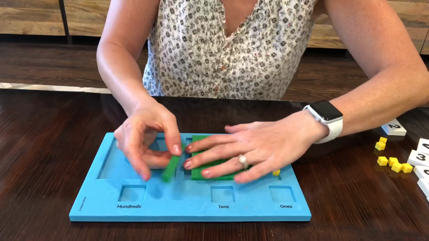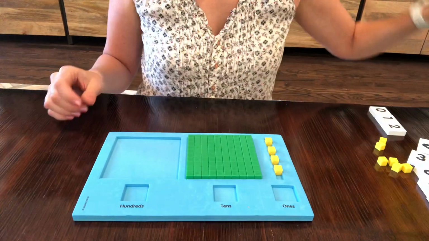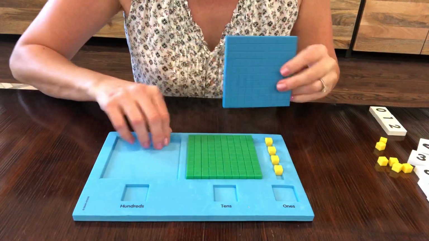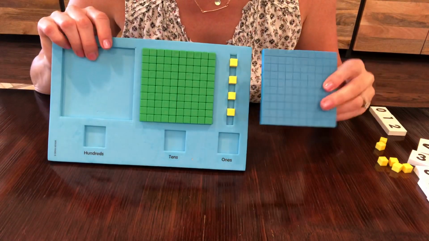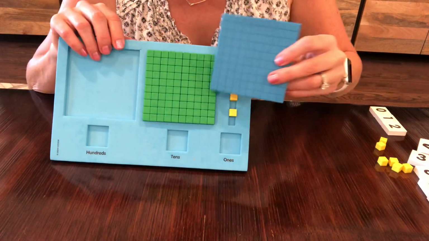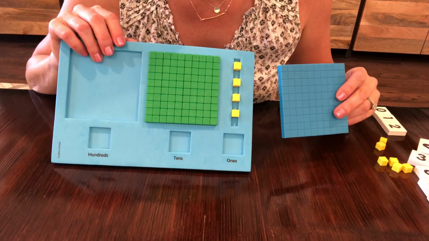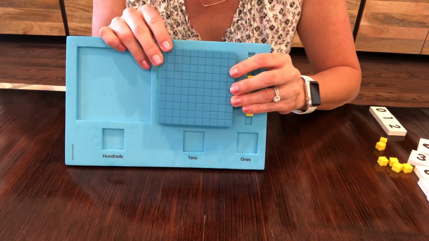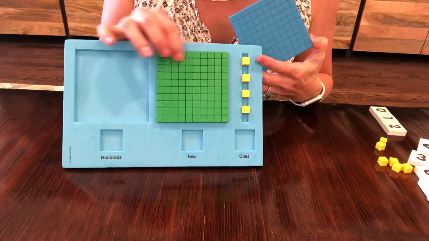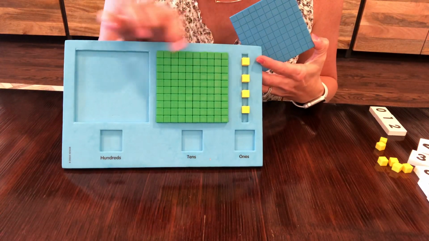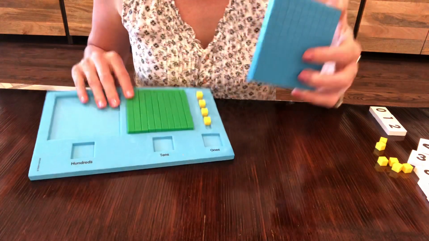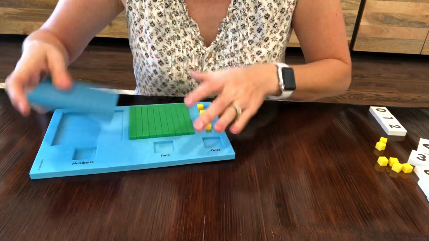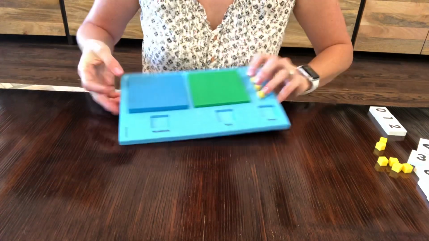Now, you might have noticed there's one more thing in my bucket that I have not introduced yet. That is the big blue board. So what do you think that represents? Does it look kind of the same shape as my 10 tens? Let's see if it fits on top. Oh, it fits perfectly, look at that. So if the value of 10 tens is 100, what do you think this big blue board represents? 100, look at that, perfect fit.